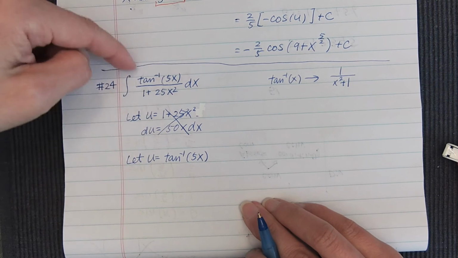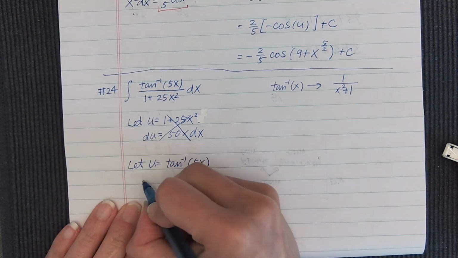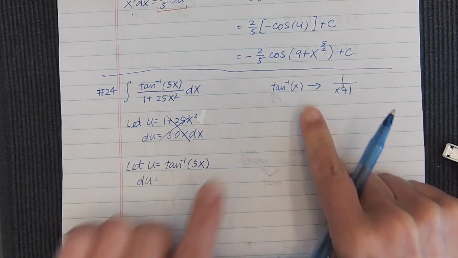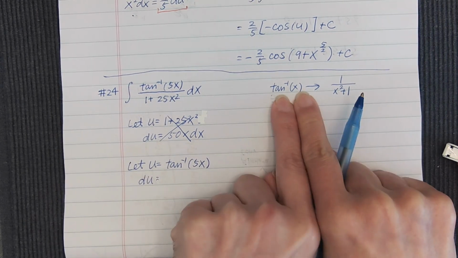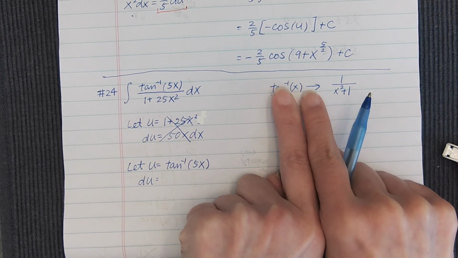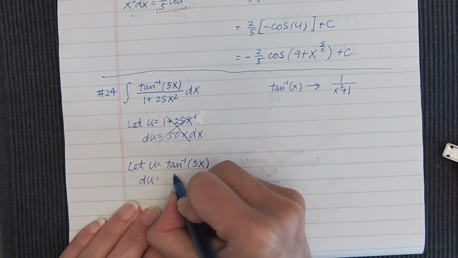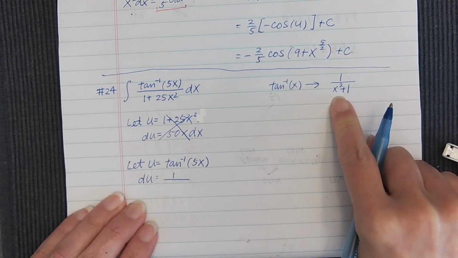This whole messy part is the u. Then what's my derivative du? If I take that derivative, it becomes 1 over 1 plus x squared.